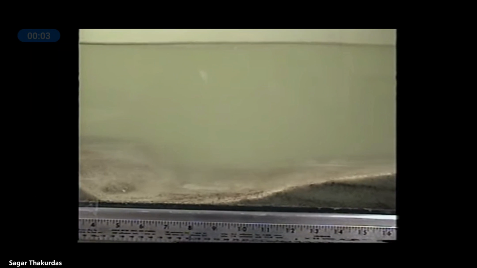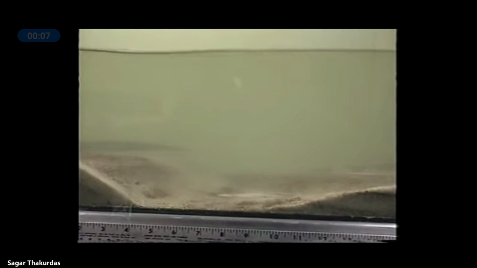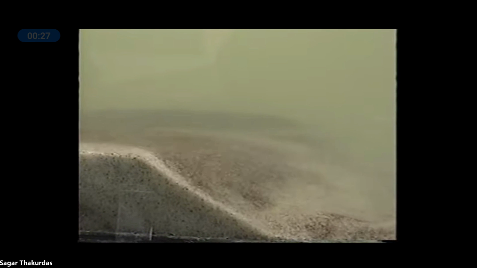Now see, this is an example of a flume experiment where sand is kept inside the glass tube. You can see the scale at the bottom, and the glass tube gives you a good cross section parallel to the flow direction. The water is flowing from the left hand side to the right hand side, and with increasing or decreasing velocity, different types of ripples are formed.